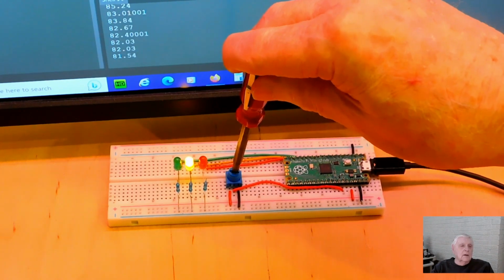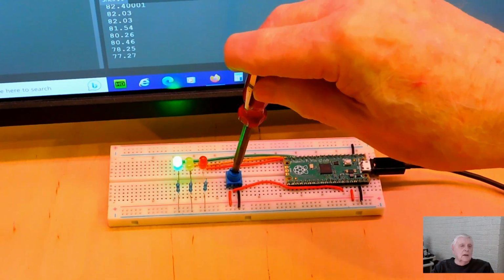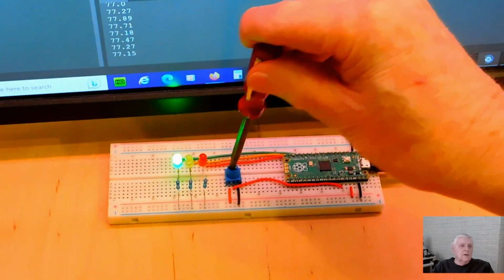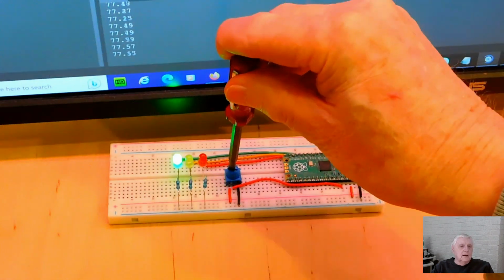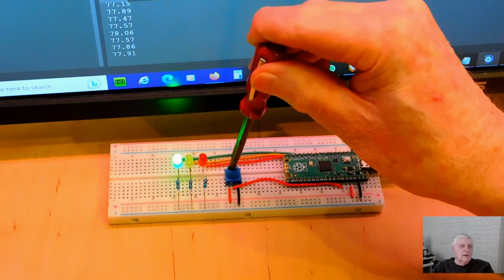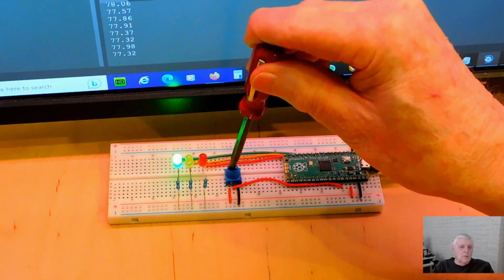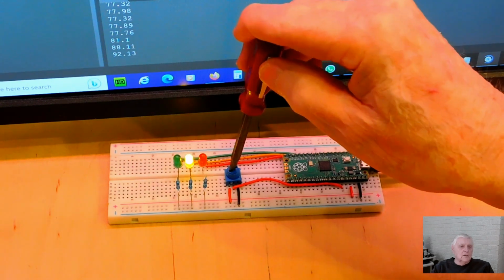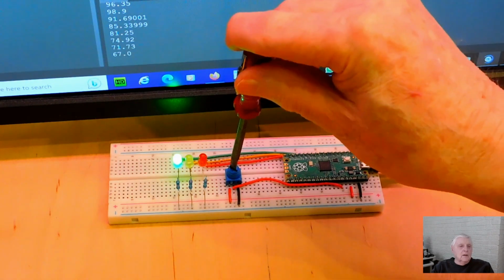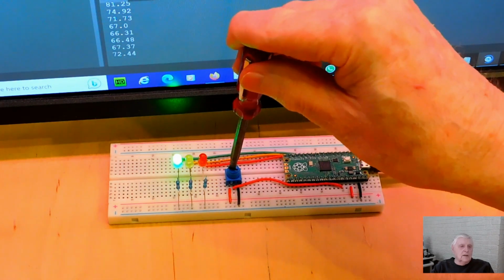Turn it more, and we get down to the threshold at 80, and you see when it's below 80, the green LED comes on. We may be able to get a point where it's right at the threshold, and you'll see it bounce back and forth between two LEDs.